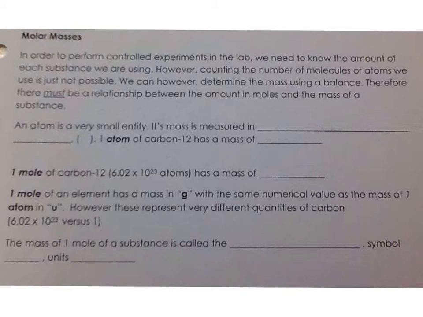To perform controlled experiments in the lab, we need to know the amount of each substance we are using. We do need to know the number of moles. But counting the number of molecules or atoms we use is just not possible. We can't even see them. We can determine the mass using a balance. You can use a graduated cylinder to figure out volume. Therefore, there must be a relationship between the amount in moles and the mass of a substance.